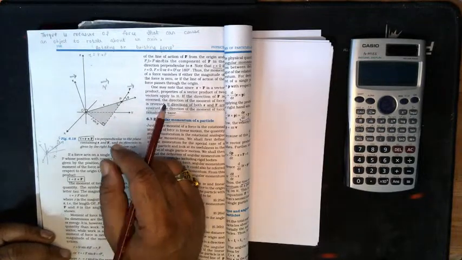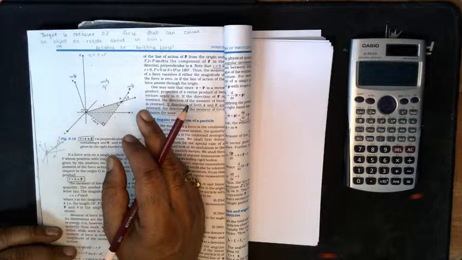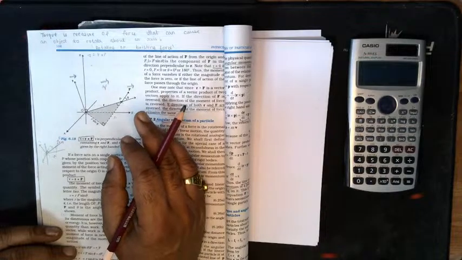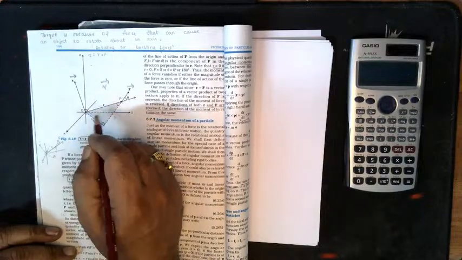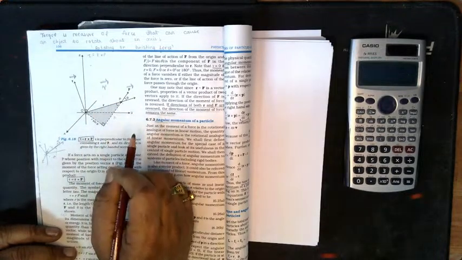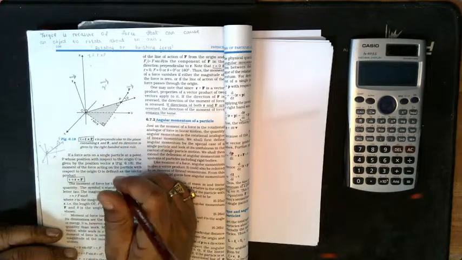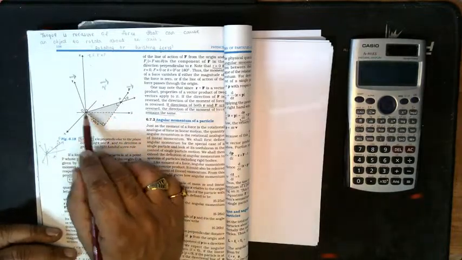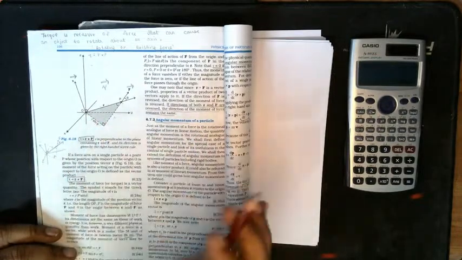By resolving vectors, for example, if A is the vector, A cos theta and A sin theta are the resolved vectors, and the resultant vector is R. So your vector can be split into two components. What are those two components? Vertical component and horizontal component. So you have R sin theta and R cos theta. Now let us consider this R sin theta.